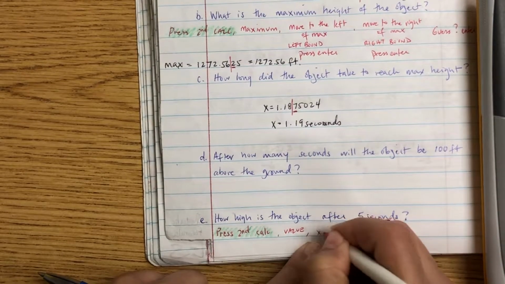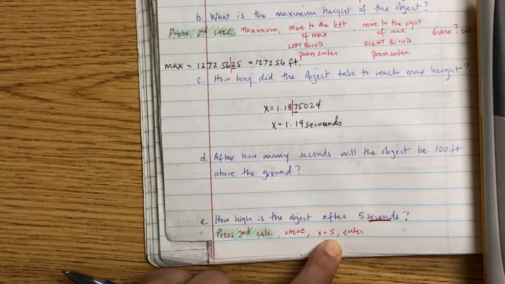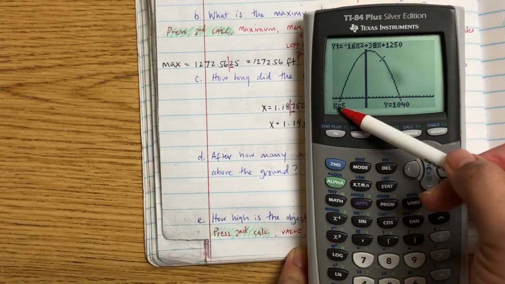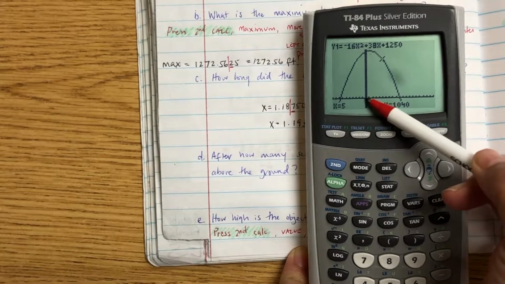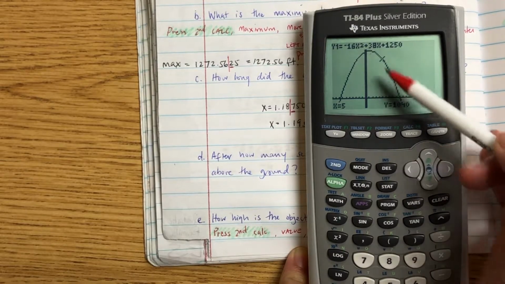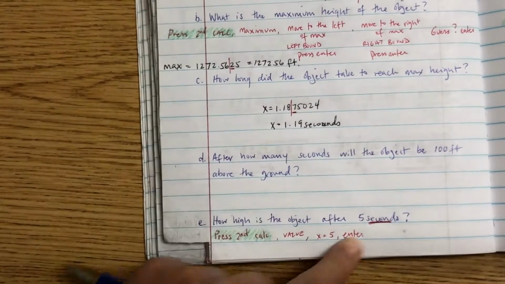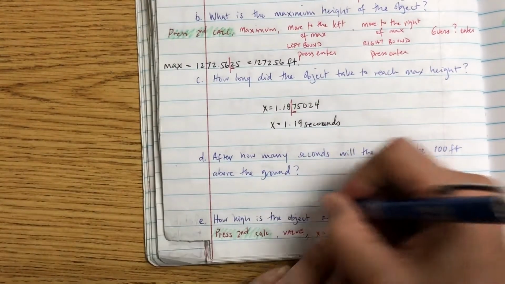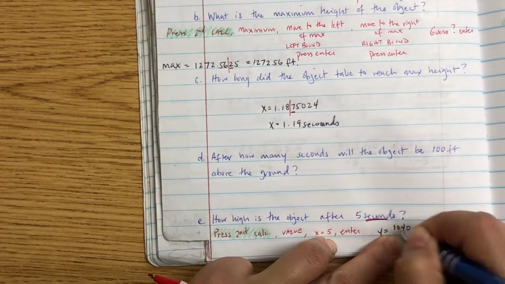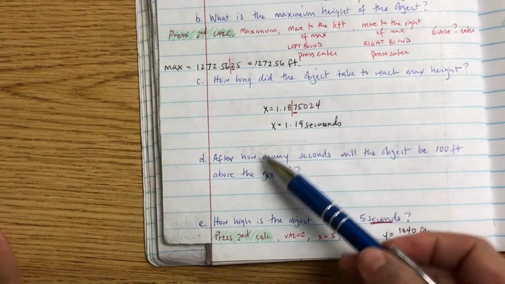And then I put x equals 5, and then I'm going to press enter. So once I press enter, it gives me at x equals 5, when it's 5 seconds, it's telling me that the feet is 1,040. So when x is 5, the feet is 1040. So how high is the object? The object is 1,040 feet high.